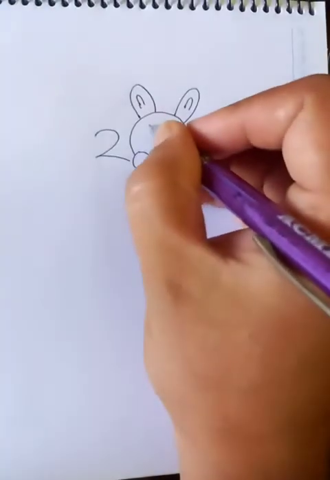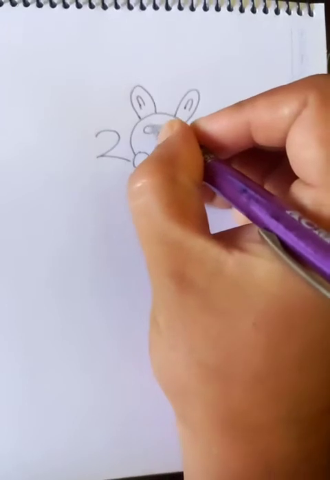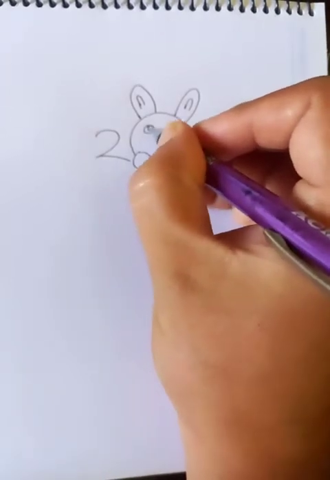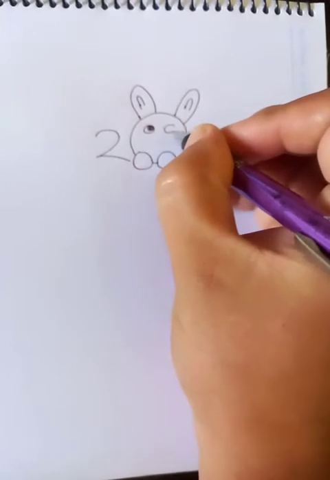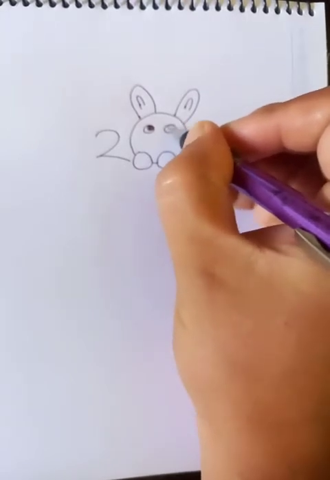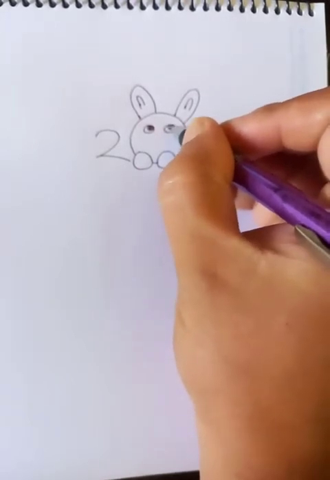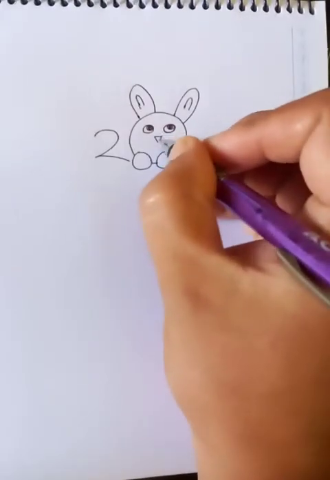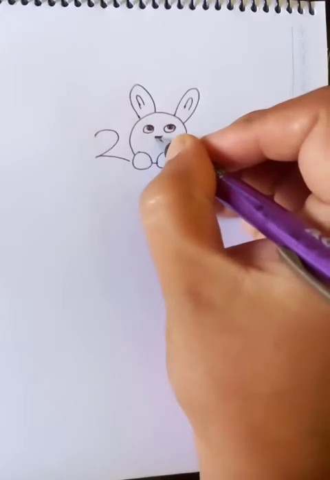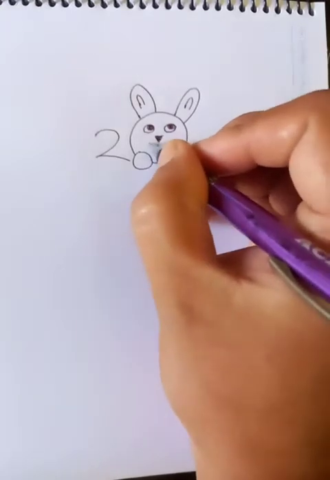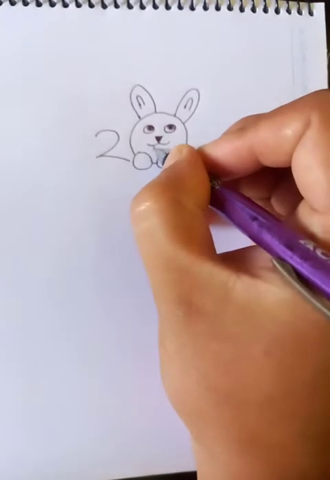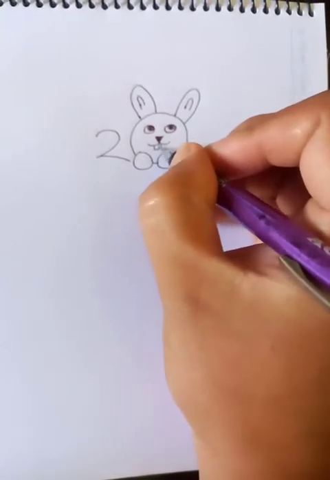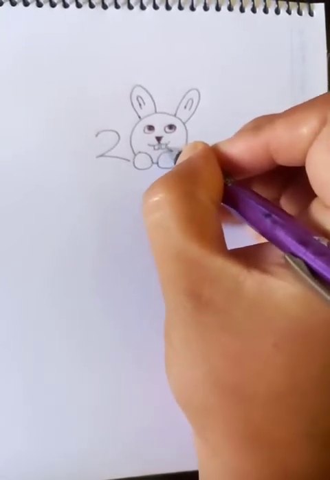Now we are going to put the eyes. Here are the eyes. This is the nose. We are doing a little more detailing and the nice teeth here.